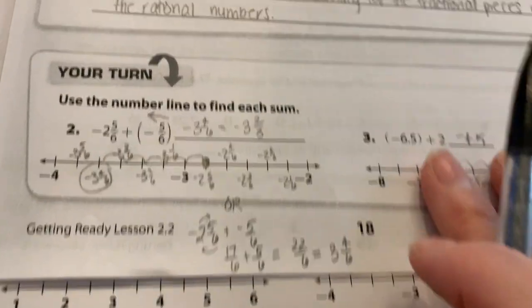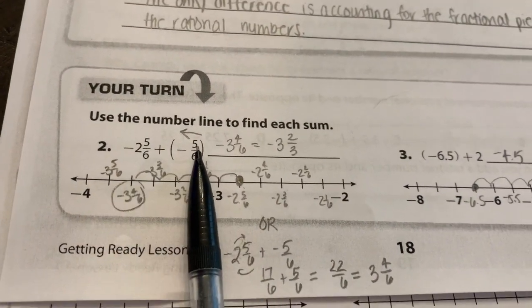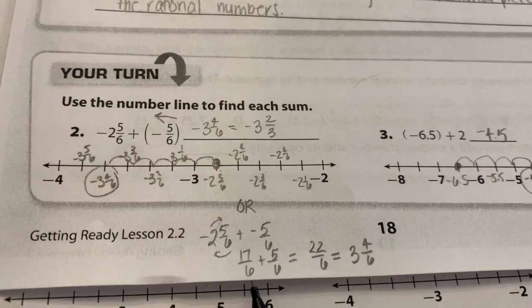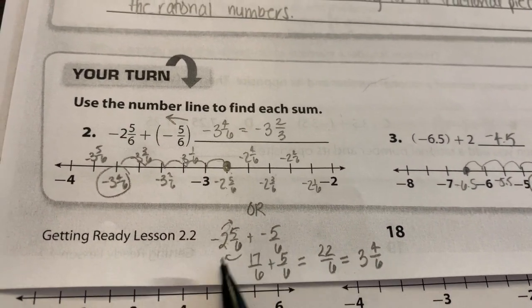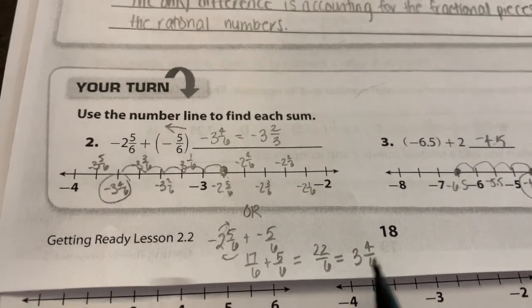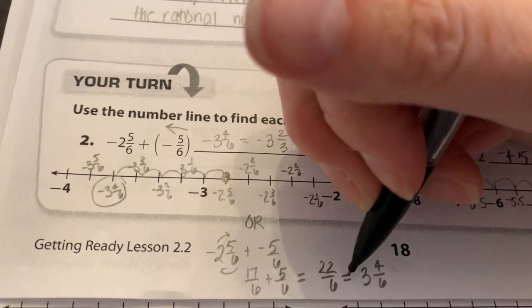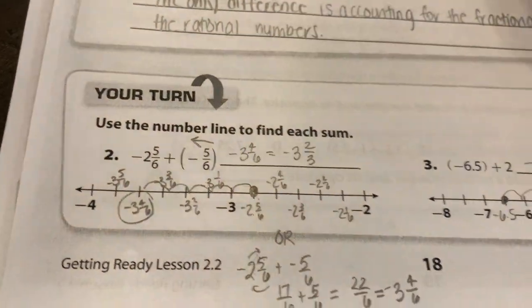I also showed the other way, just using the pattern, which is same signs, add and keep. So I just changed my 2 and 5/6 into 17/6, added them together. I got 22/6, which changed into 3 and 4/6. So again, same signs, add and keep the sign. So it would be negative, and I would still get the same answer.